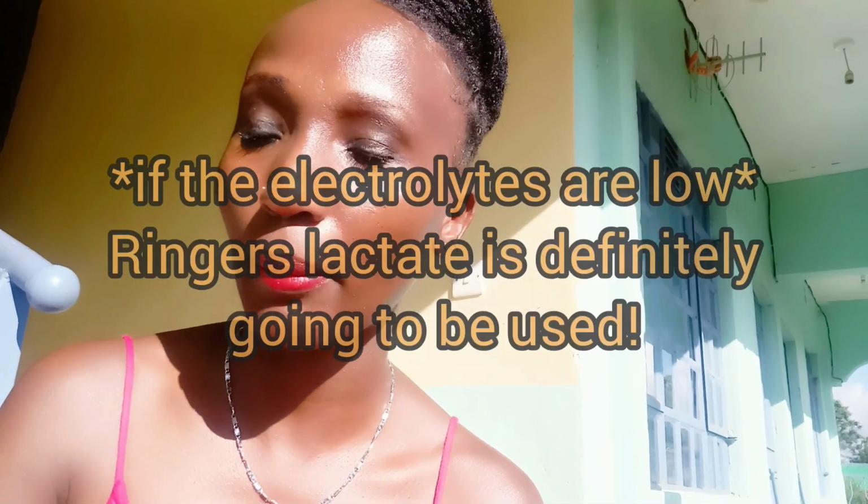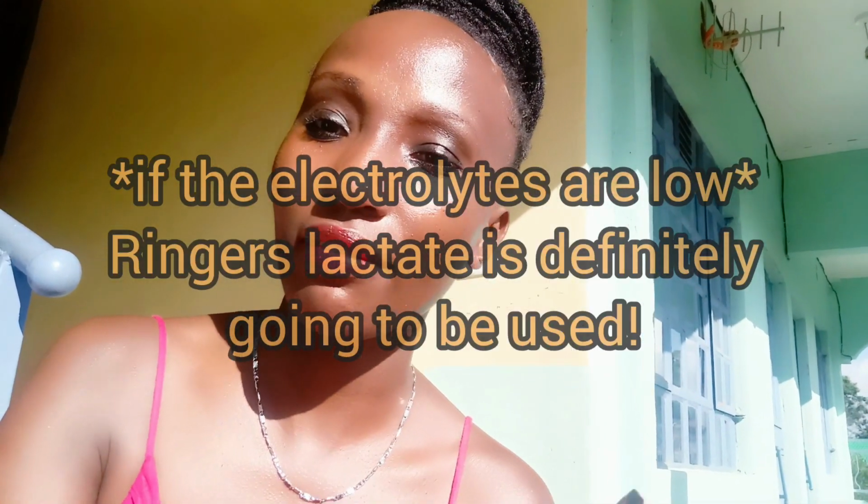Now, from the expected outcome, we go to planning. Okay, planning. We are working with electrolyte imbalance. If I was working with a patient that has an electrolyte imbalance, I'm certain that ringers lactate is going to be there because it is full of electrolytes. So I am going to have that in my planning phase.